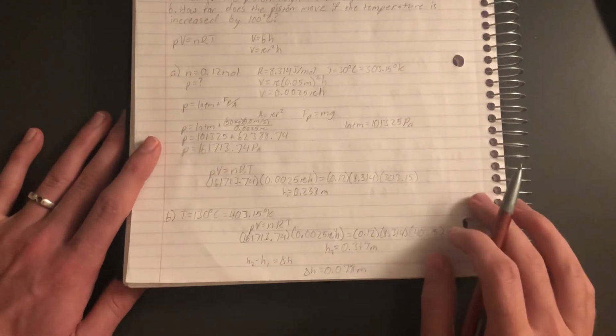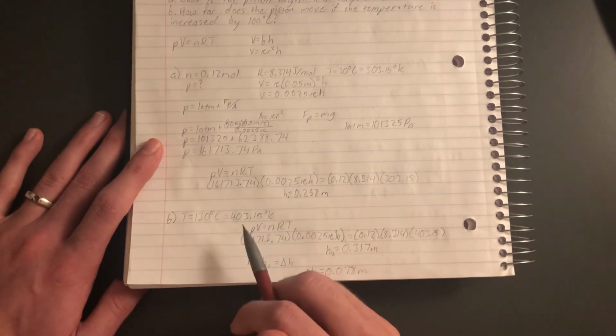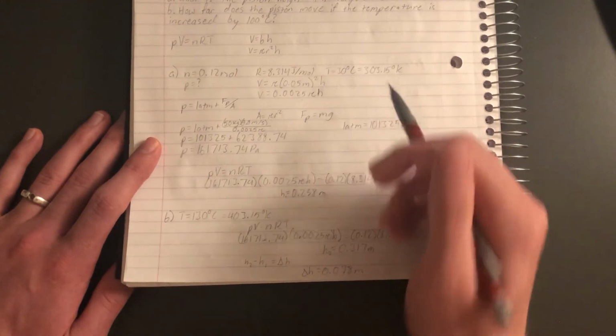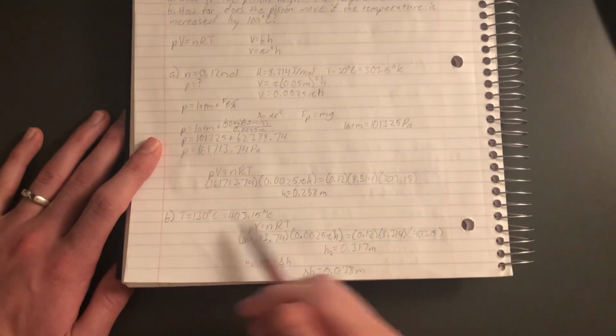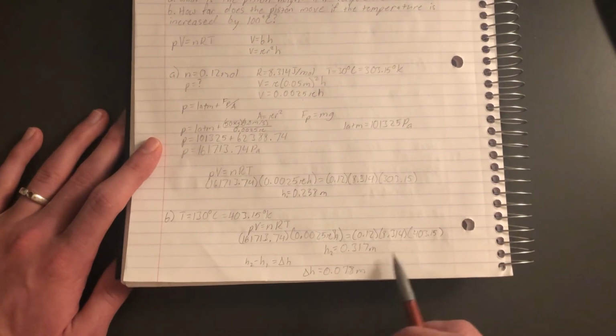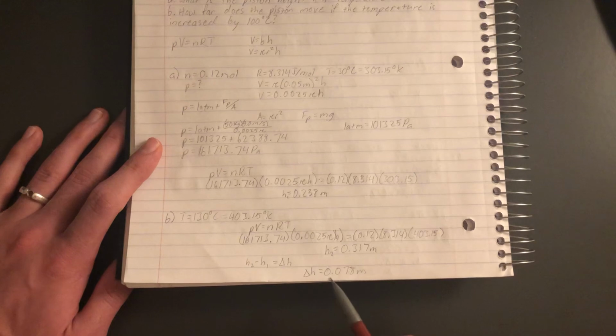And so for part B, the only thing we're really changing is the temperature. So we add 100 degrees Celsius, and then we just convert that into Kelvin, which is just the same as adding 100 degrees to the Kelvin. So we have that, and then we literally just plug that change in T into our equation, and then we solve for our H2, which is 0.317 meters. So that's our second height after you increase the temperature. And to find how high it changed, we do height 2 minus height 1 is equal to delta height, and so then we get that our delta height is 0.078 meters, or 7.8 centimeters.